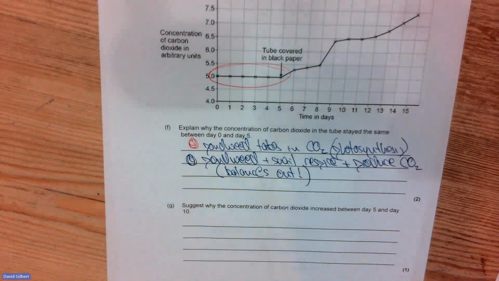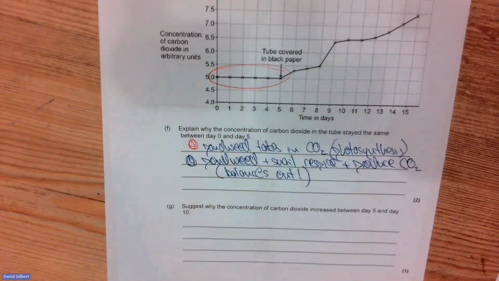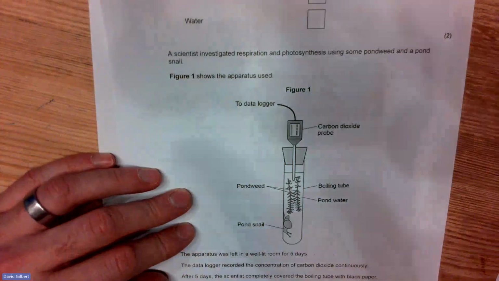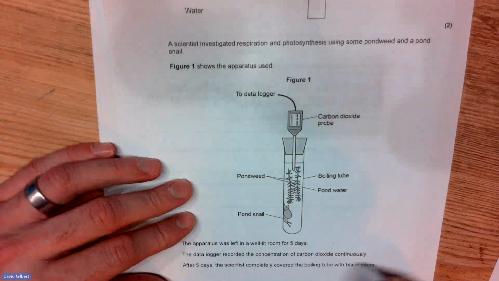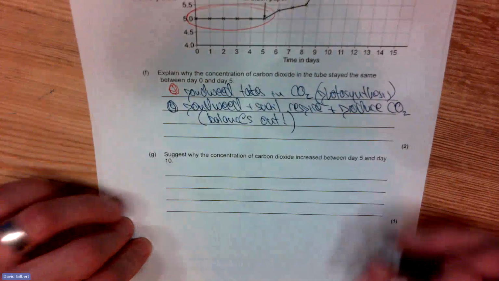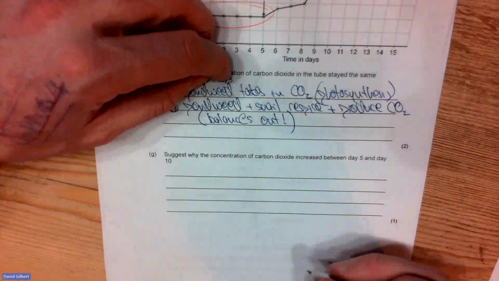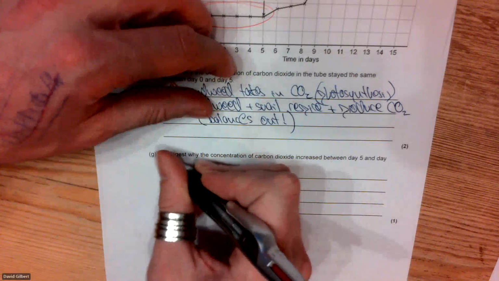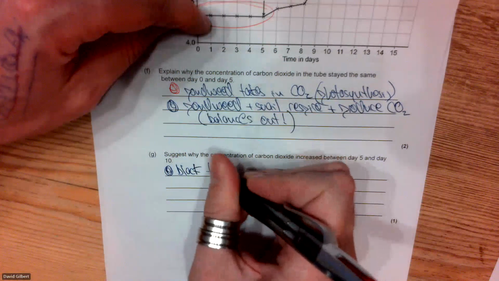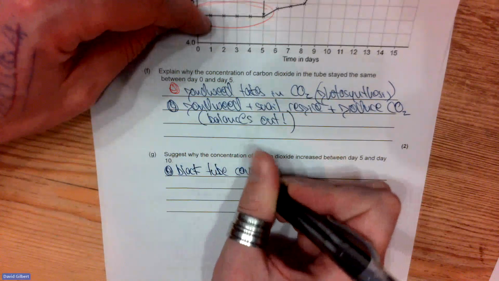Suggest why the carbon dioxide concentration increased between day 5 and day 10. Well, here's the key thing. What happened back at day 5? After day 5, the scientist completely covered the boiling tube with black paper. That's where you get your marks here, because you need to use that. If he completely covered the tube with black paper, what does that do? It means there's no photosynthesis.